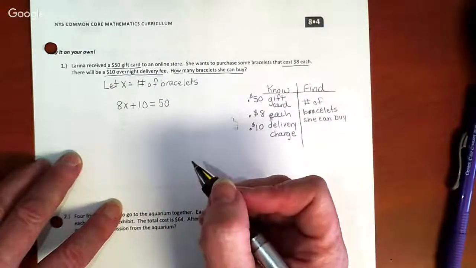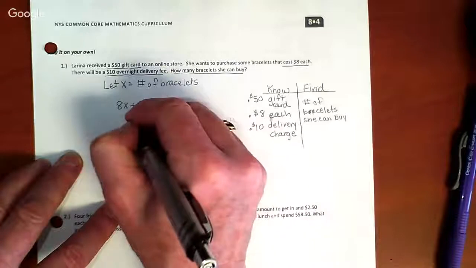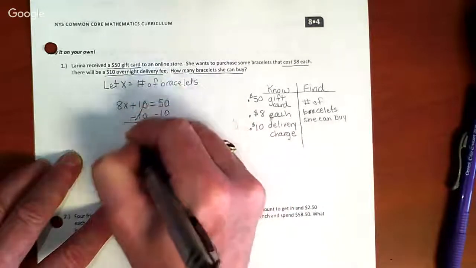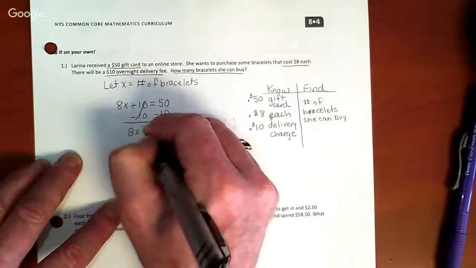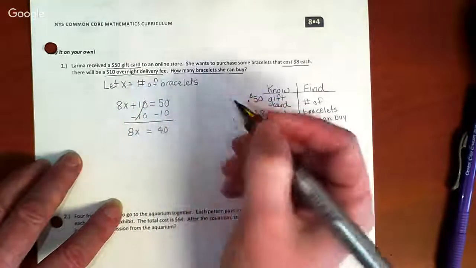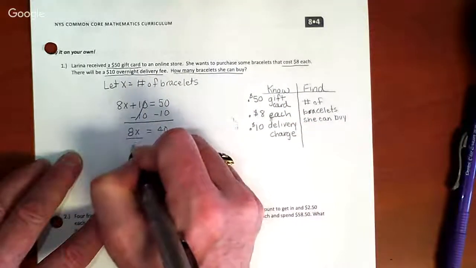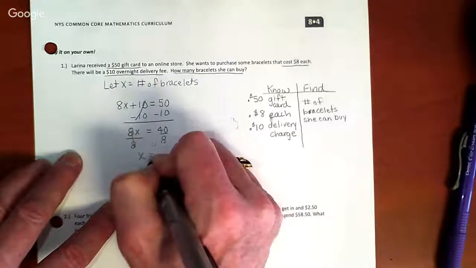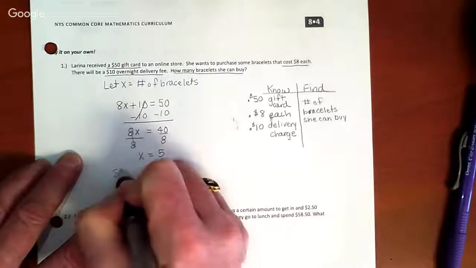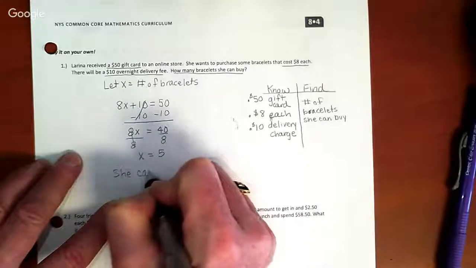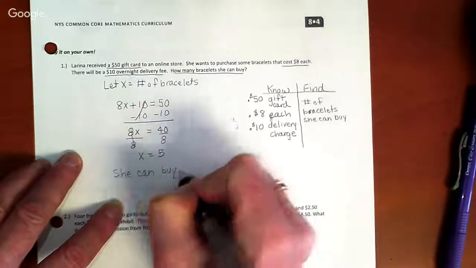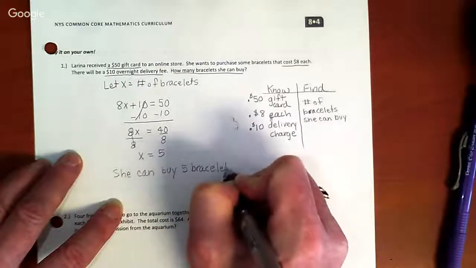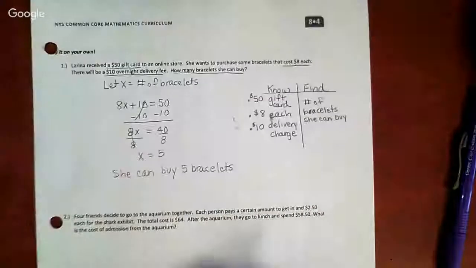So now to solve for this equation, we have subtracting 10 from both sides. I have 8x equals 40. Divide both sides by 8. X equals 5. So she can buy 5 bracelets. Okay.